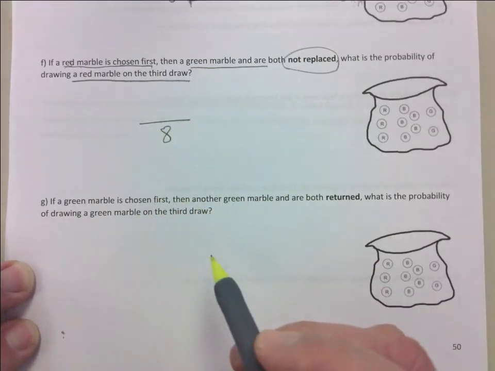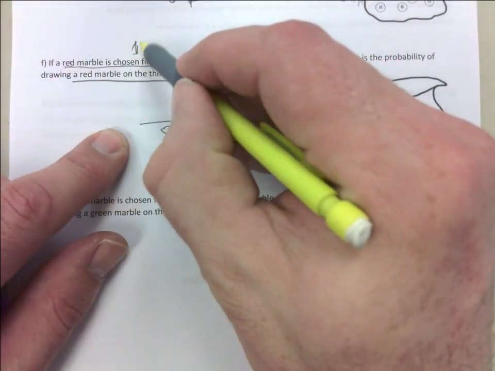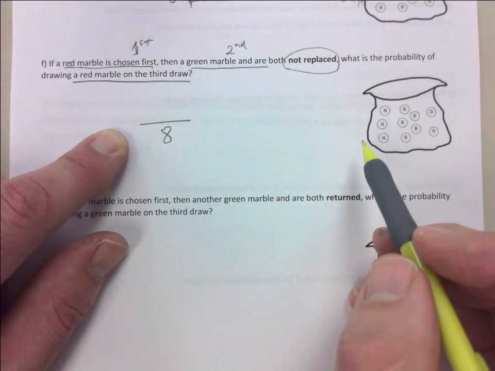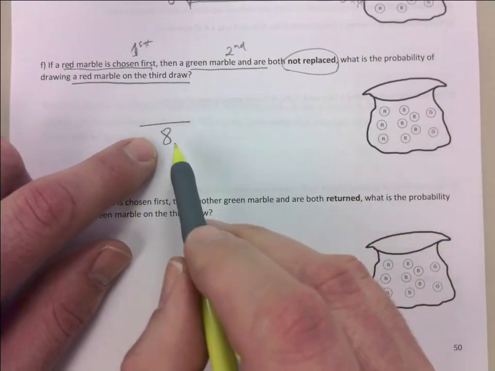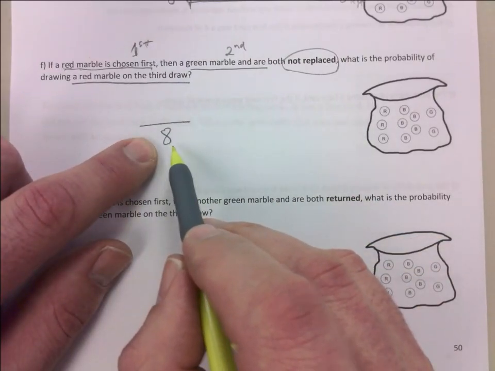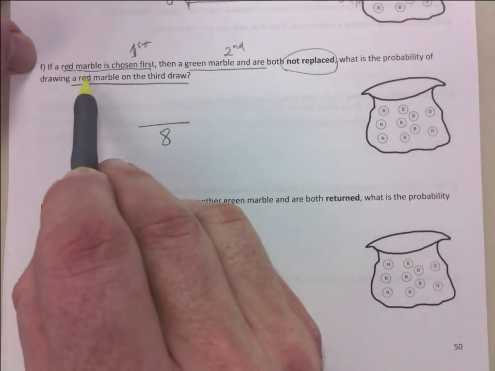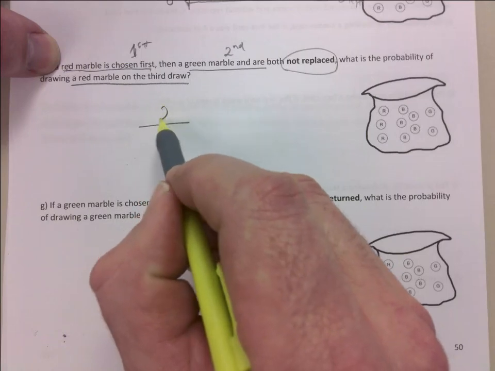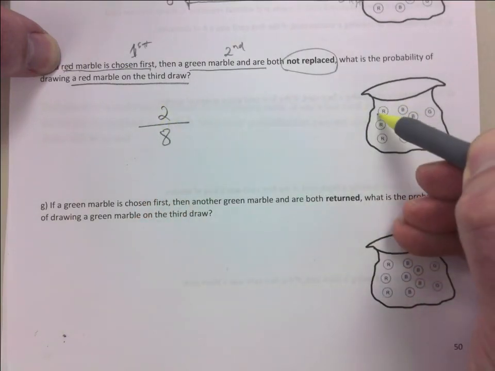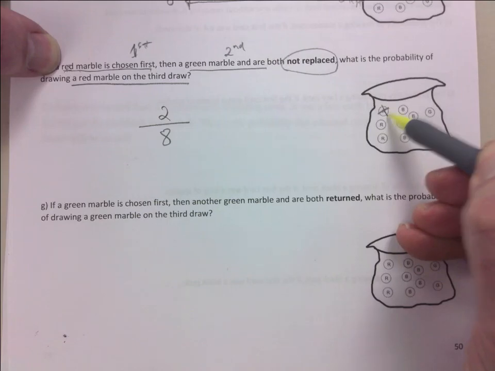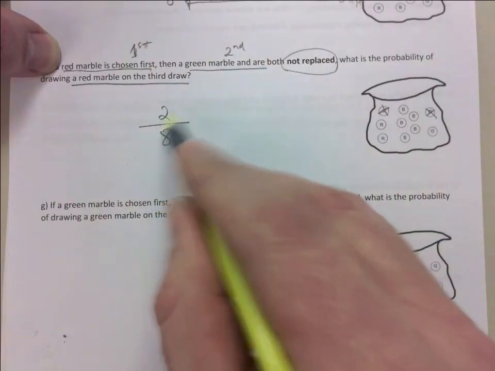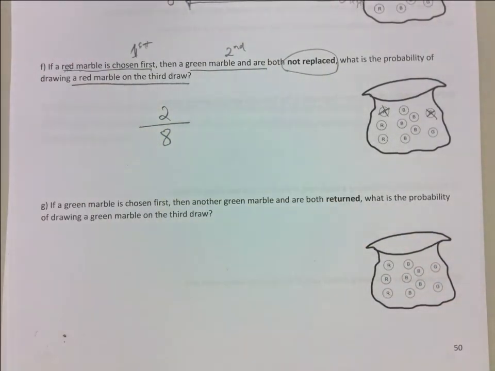I'm down to 8. Okay, so this is your first event, second event. That happened before this, so we started with 10, we're down to 8. If I want a red one, I recognize a red one has already been removed. So I'm down to 2. I started with 3, but I removed a red one, and I removed a green one. So I'm down to 2 out of 8. Okay, so both numbers have been affected in this case.